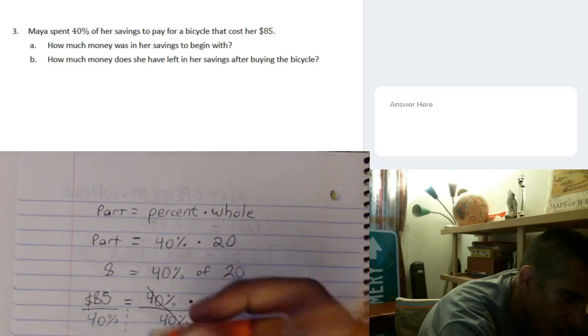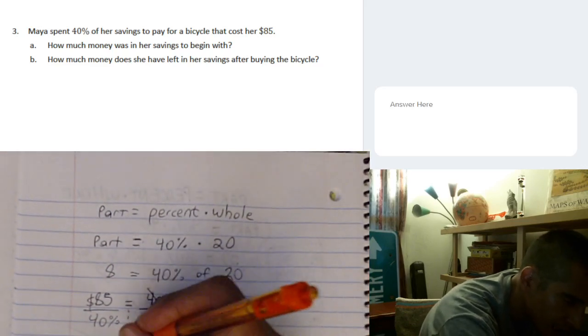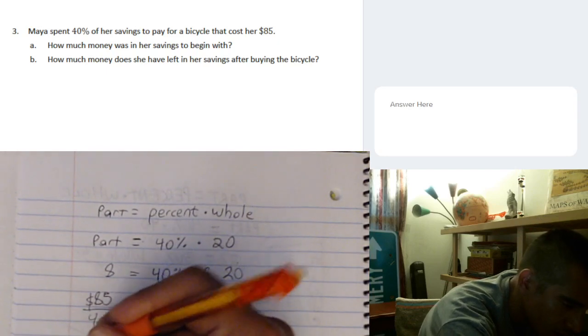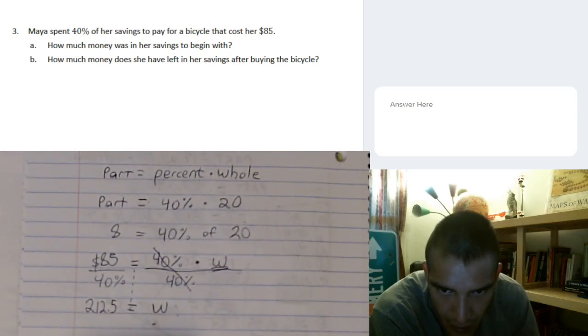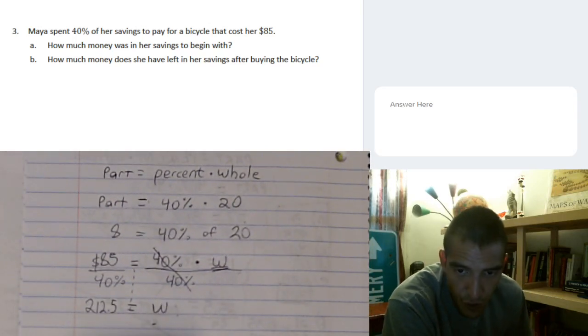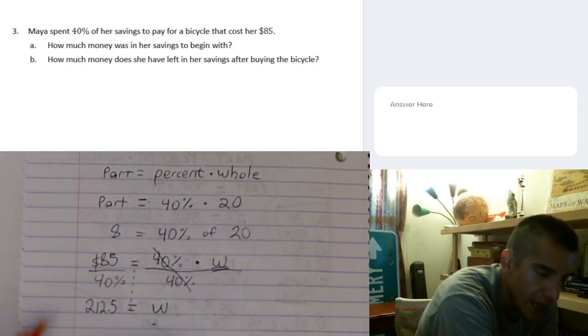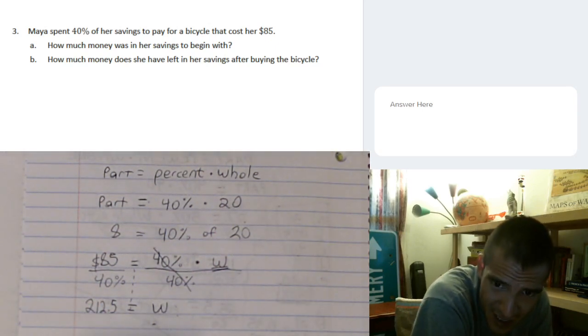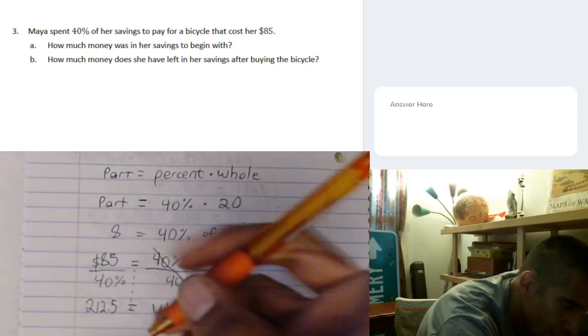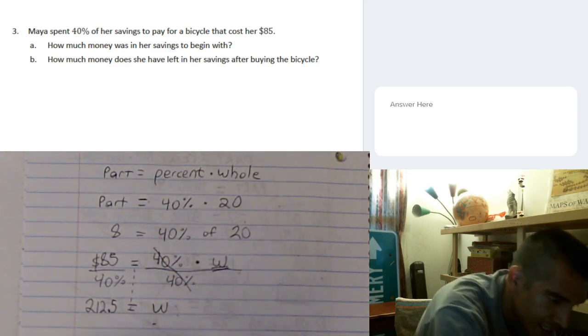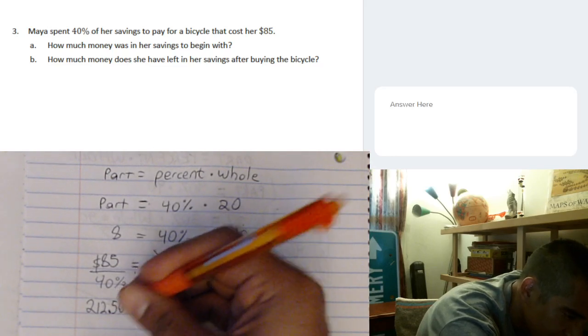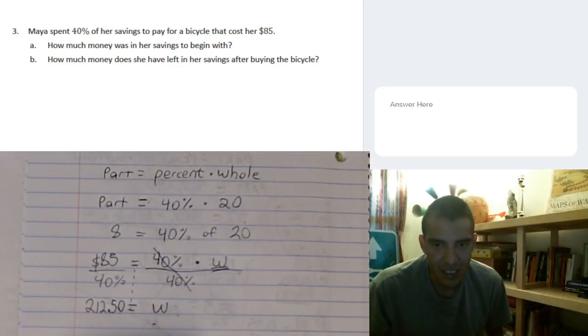So this is gone. So on this side we only have W left. And on this side we got our answer of 212.5. Oh, I gotta scoot that up. Now think about this. 212.5. If we're talking about money, that 0.5, do you think that means 50 cents or 5 cents? Think about that for a moment. Because we know 5 cents would be 212.05, because that's how we show cents on a receipt. So I'm just going to go ahead and put an extra 0 at the end. It does not change the value of the decimal.